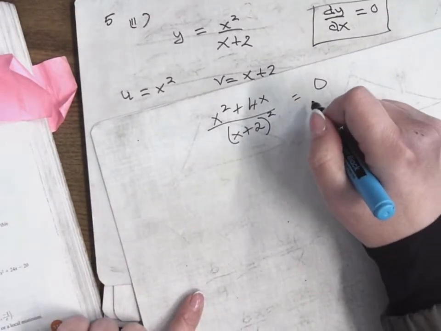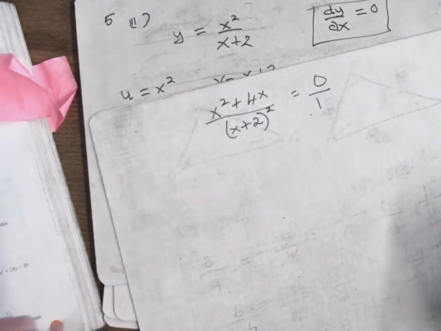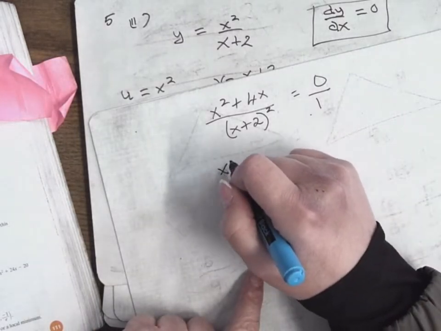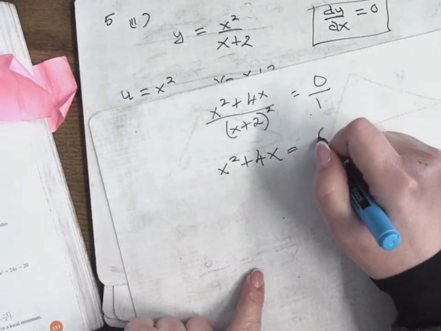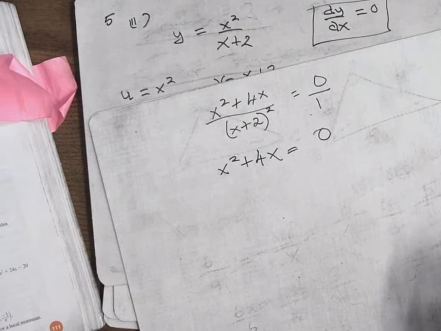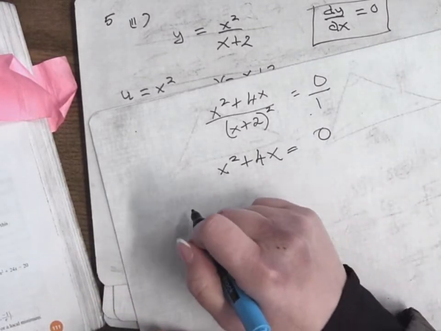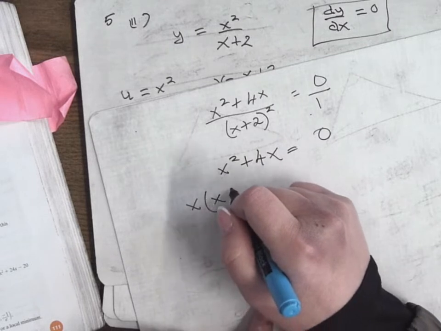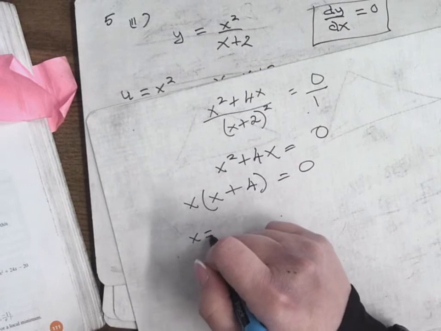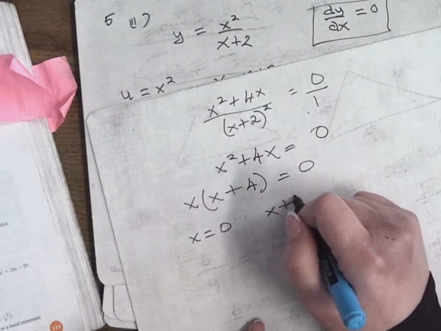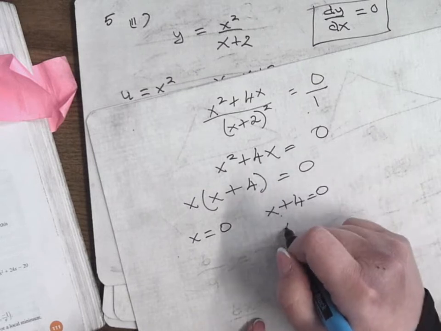Right, okay. Stick that over 1. You can't stick it over 0 because 0 is over 0. So 0 over 1 is just 0. So cross multiply, you get x squared plus 4x equals 0. Remember, you put everything over 1. 0 over 1 is 0; 0 over 0 doesn't exist. So to solve here, take out what's common: x times x plus 4 equals 0. So you let the x on its own equal 0, and you let x plus 4 equals 0. So that means x equals minus 4.